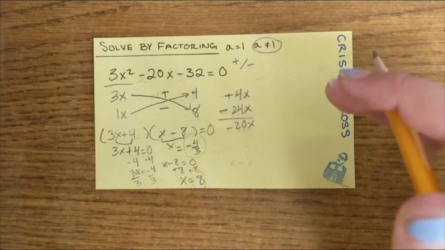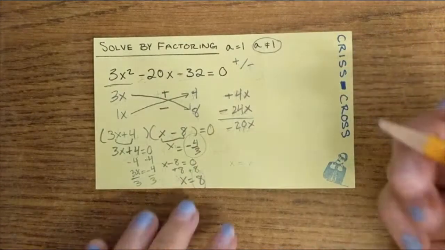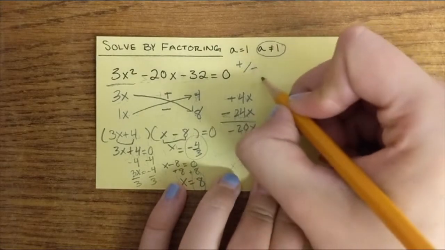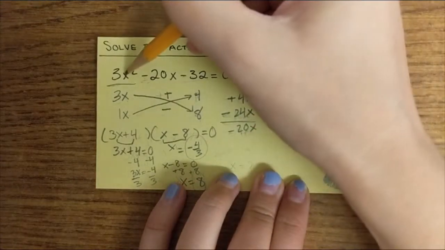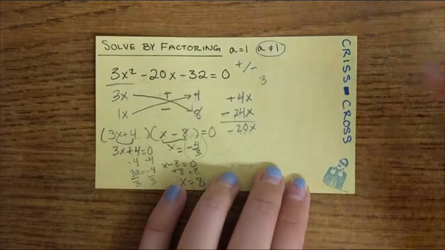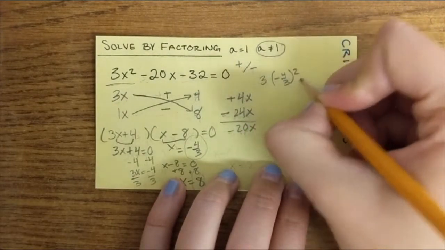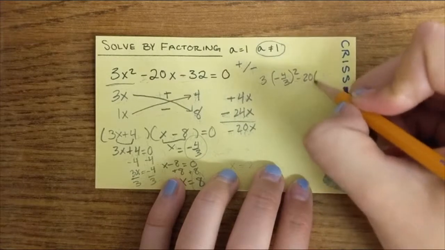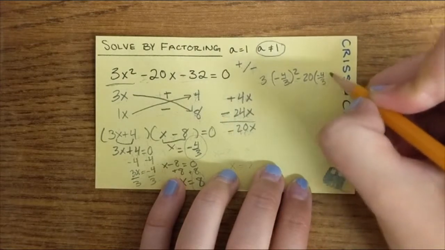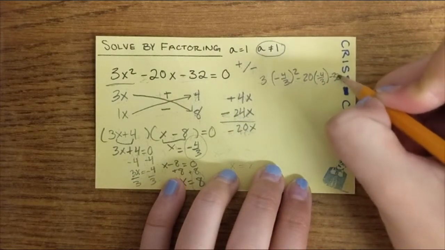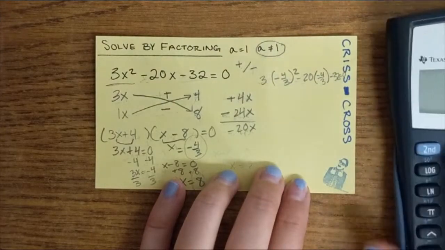And then we can test this by putting them into the calculator, plugging them in for x. 3 times negative 4 over 3 squared minus 20 times negative 4 over 3 minus 32 is supposed to equal 0.